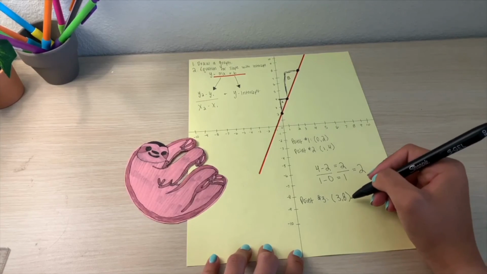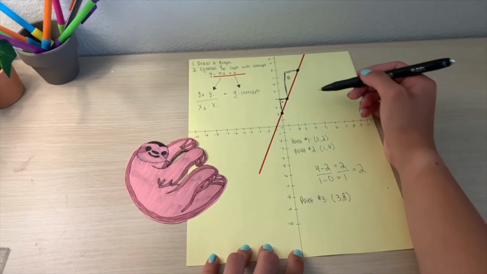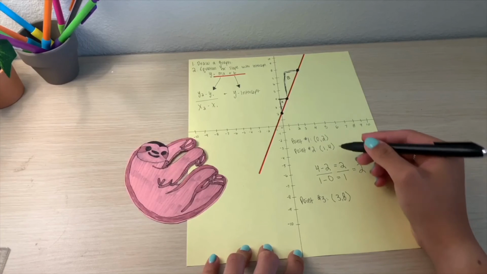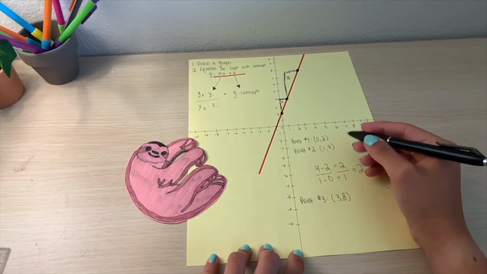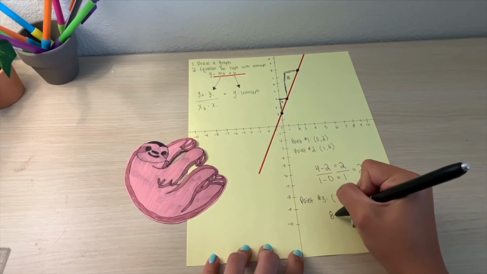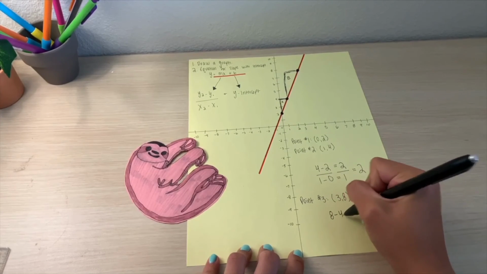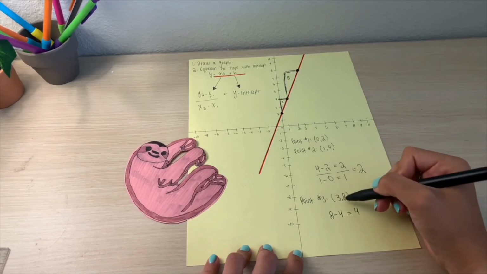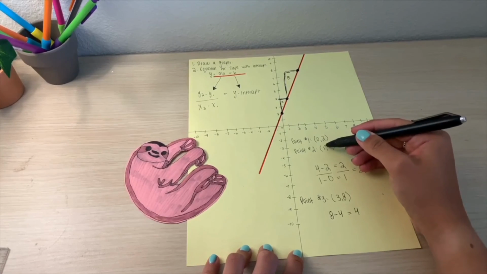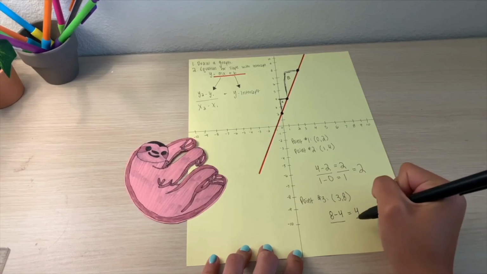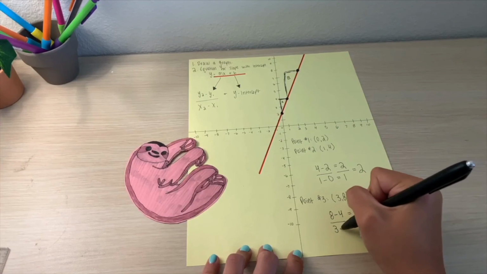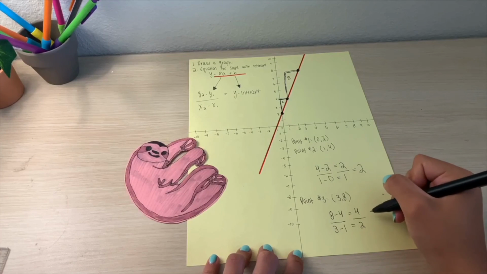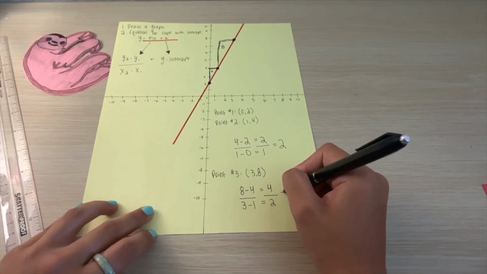Again, we can take the change in y divided by the change in x to find the slope of triangle B. Let's do this together. First, take the y2 coordinate minus the y1 coordinate. I will be taking my y2, which is 8, and subtracting it from my y1, which is 4. This ends up equaling 4. Then, I'm going to take my x2 coordinate minus my x1 coordinate. For me, it is going to be 3 minus 1, which ends up equaling 2. This 4 over 2 can be reduced to 2.